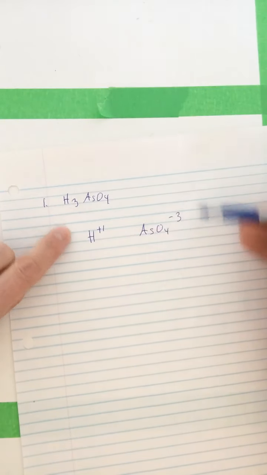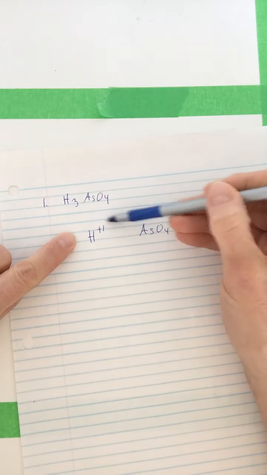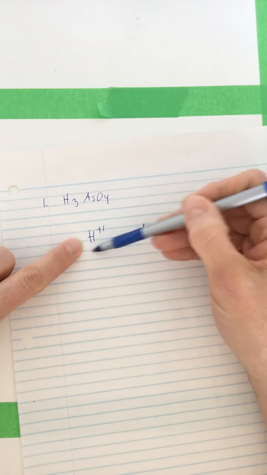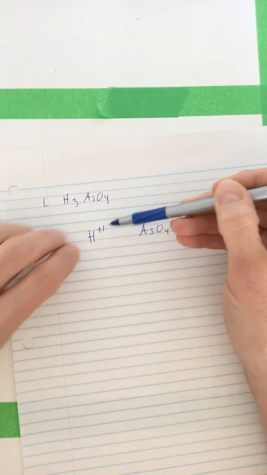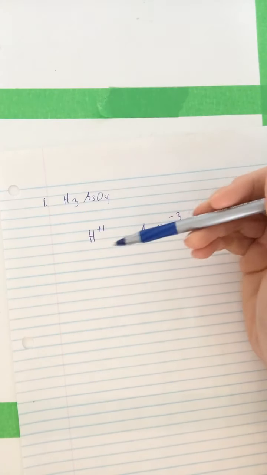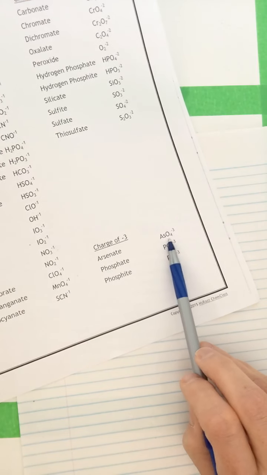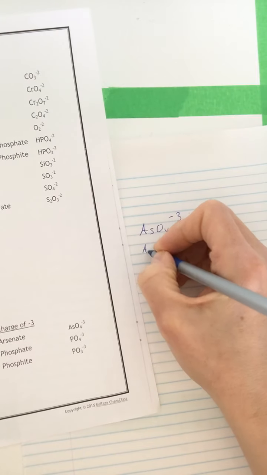So this is our acid deconstructed. We know it's an acid because it has hydrogen atoms. That's what labels it an acid. These break off and go act acidically. And this is what we can see right here, AsO4 -3. This is arsenate.